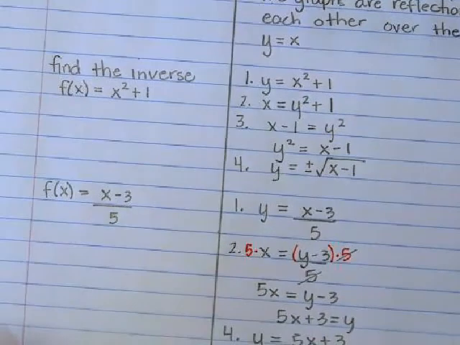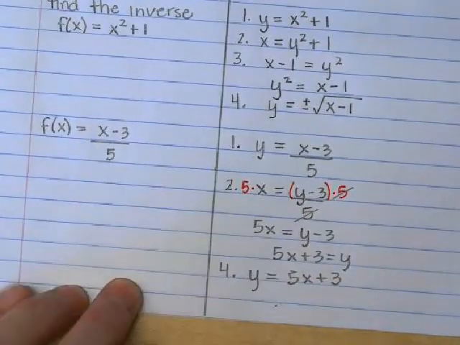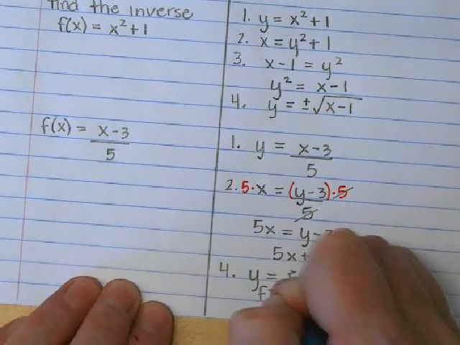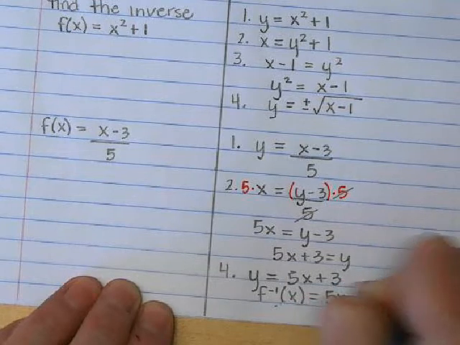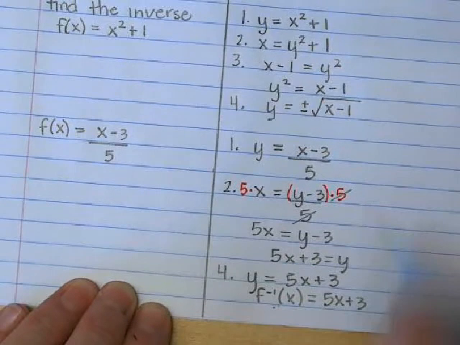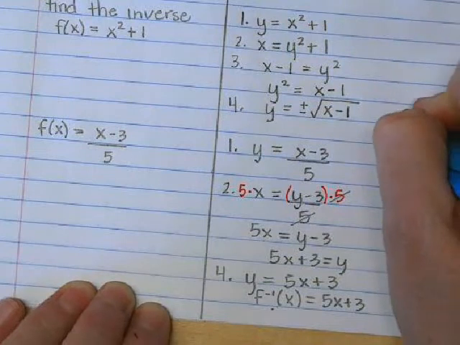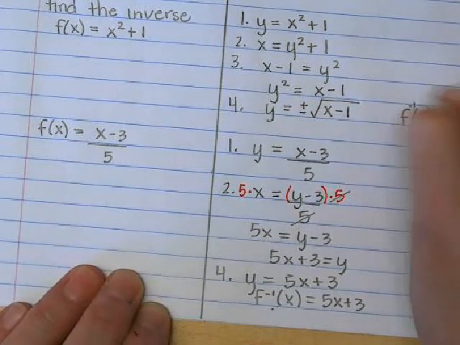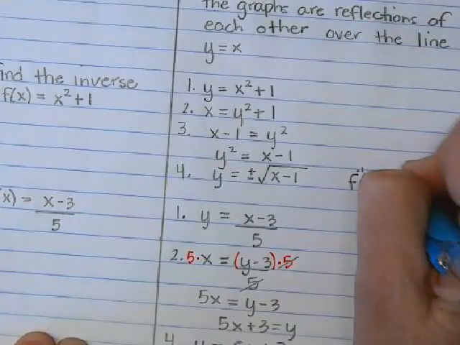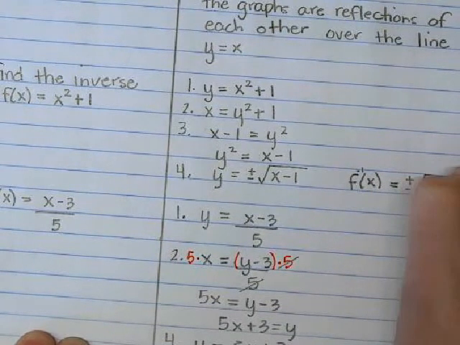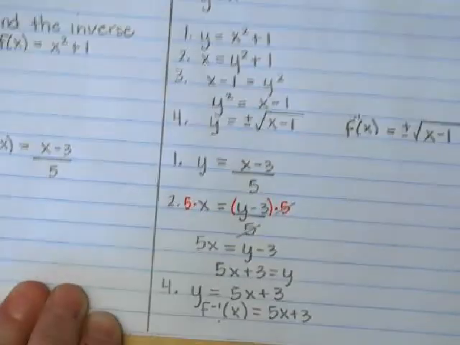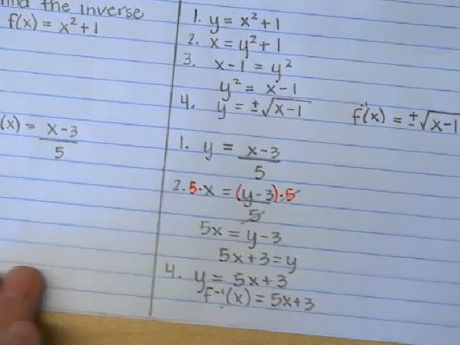Oops. And I forgot the very last step. We said to switch that to that. Okay, and I should have done that same thing over here. So I should have said f inverse of x is equal to plus or minus the square root of x minus 1. Okay, so that's all there is to finding an inverse.